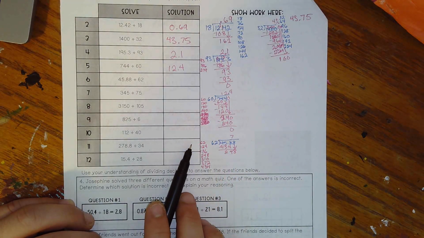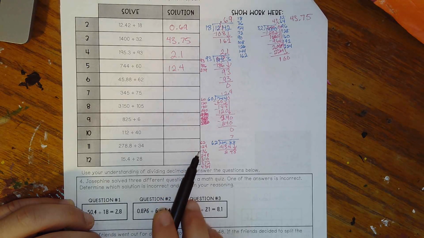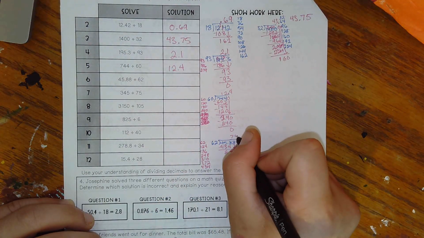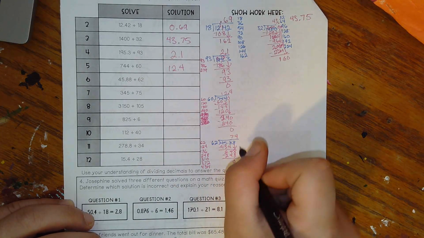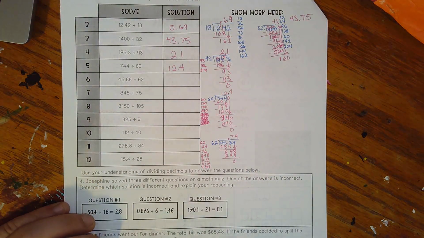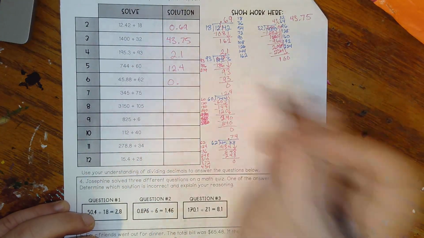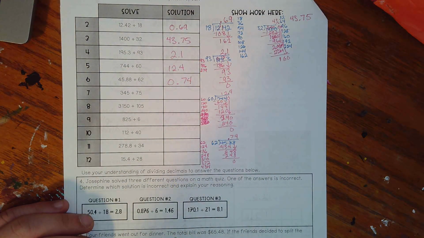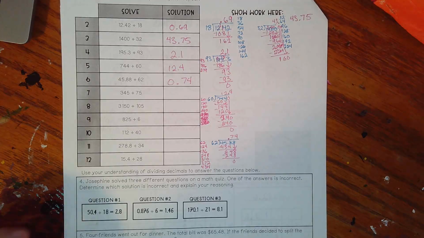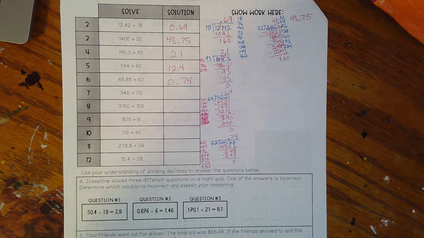62 can fit inside of 248 1, 2, 3, 4 times. We bring our decimal up, and our answer here is 0.74. Oh man, so yeah, like I said, it's a lot of work. Yeah, it's a lot of work. Let's keep going.